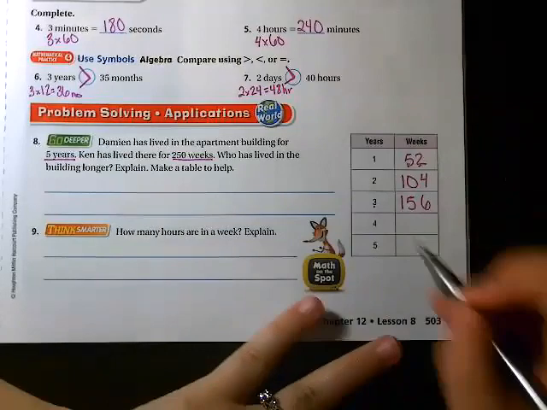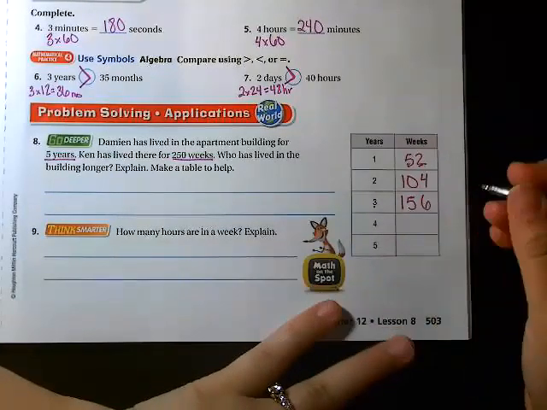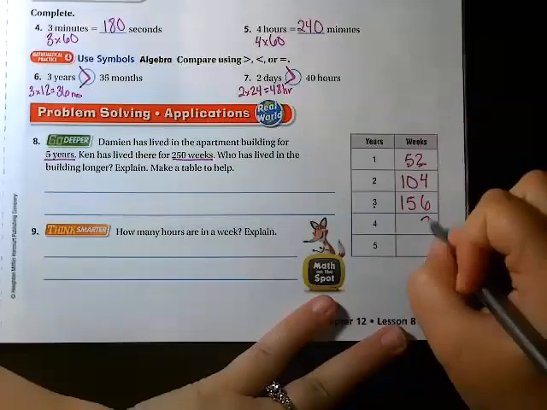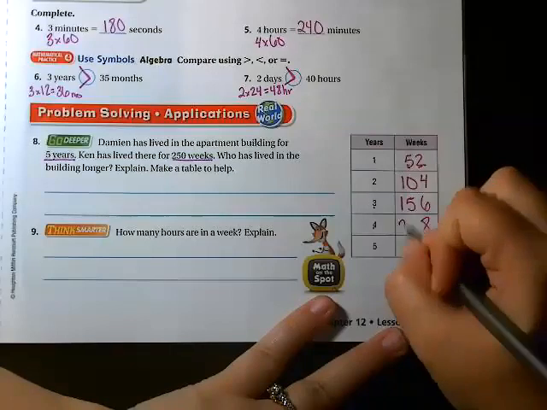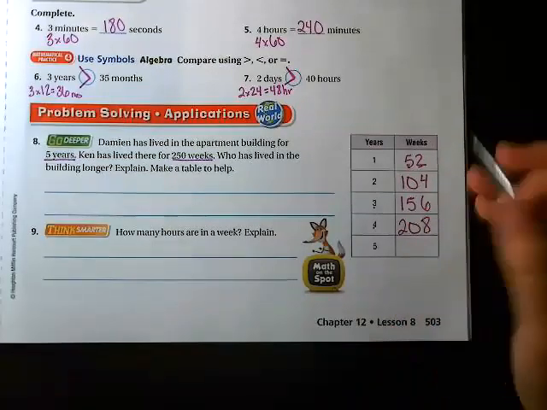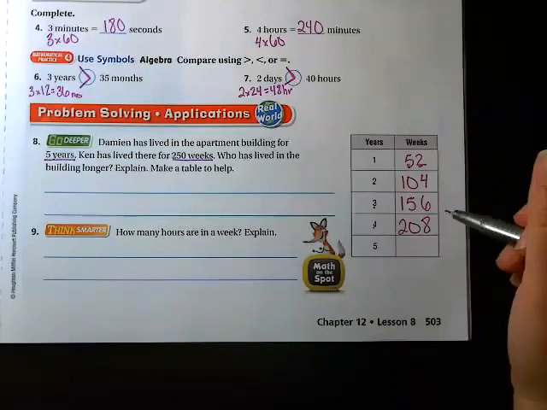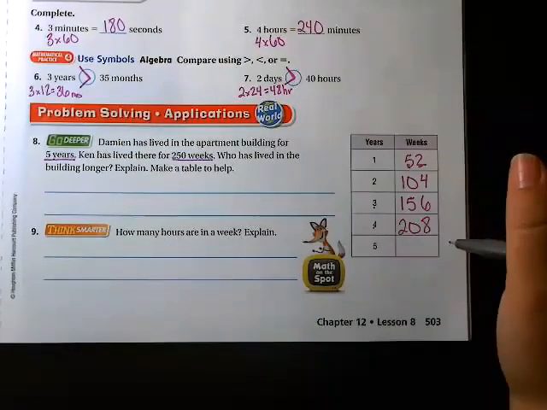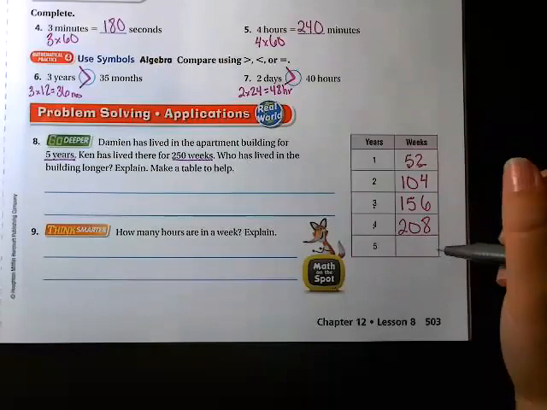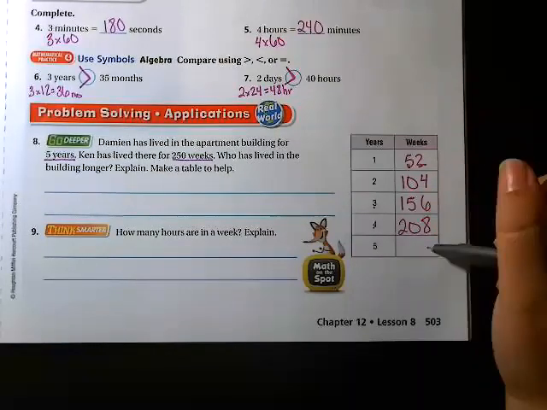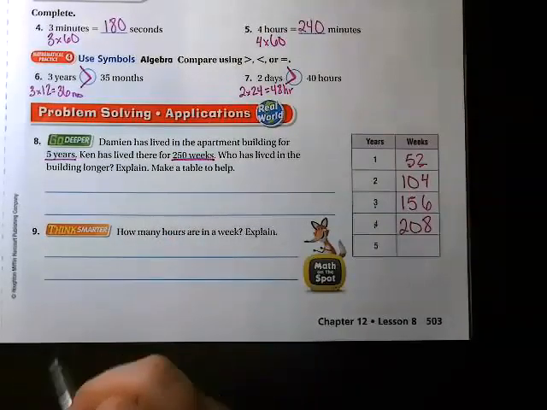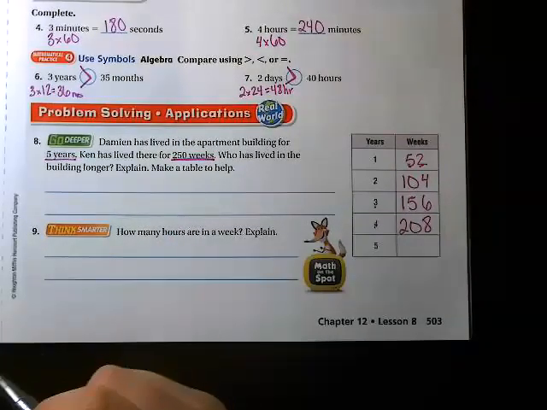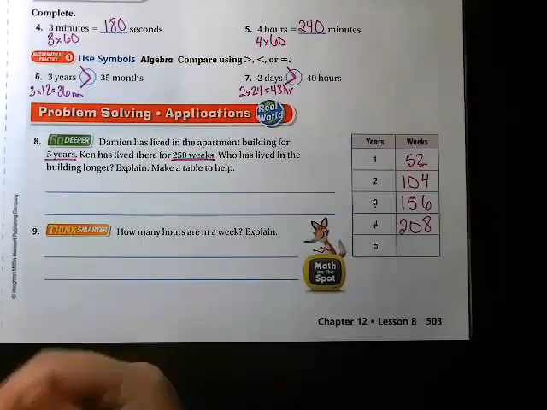Again, with our 4, so we do 4 times 2 is 8, and then 4 times 5 is 20. So there are 208 weeks in 4 years. So what do you guys think? We're moving on to our 5th year. So do you think 5 years is going to go over 250 weeks? What do you think? Take a guess. Do you think it's going to be more than 250 or less than 250?